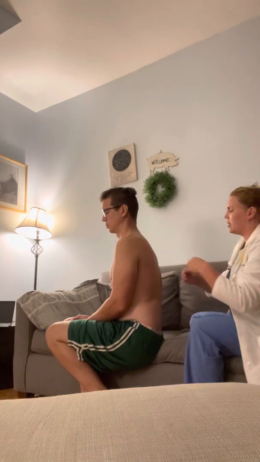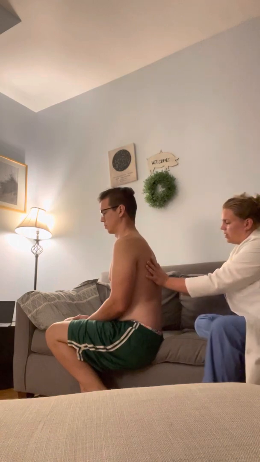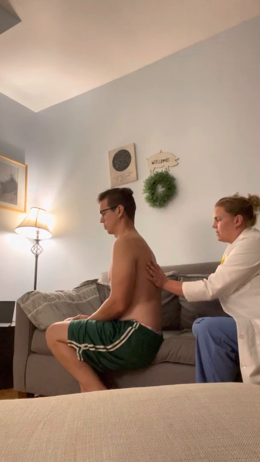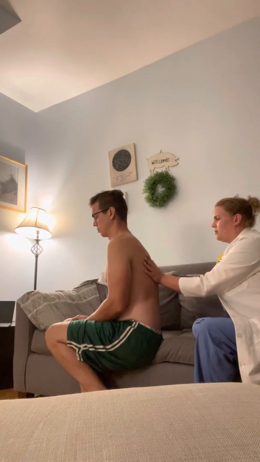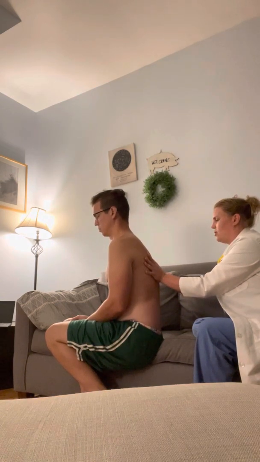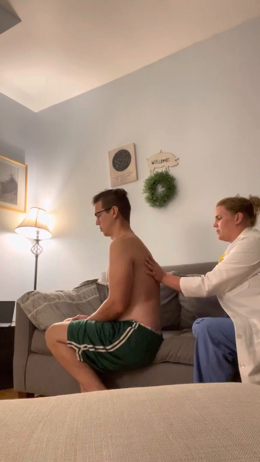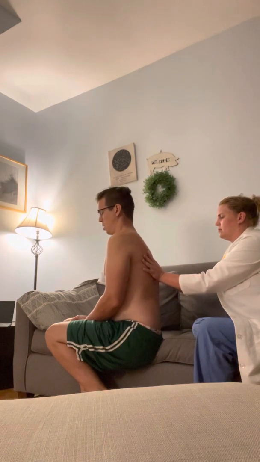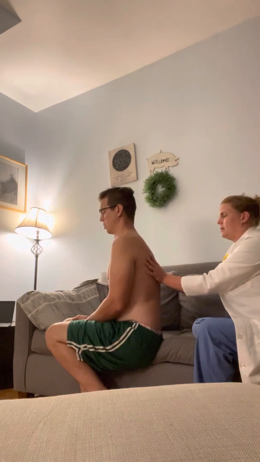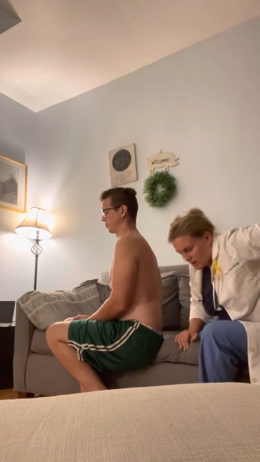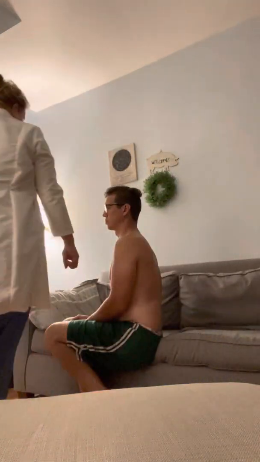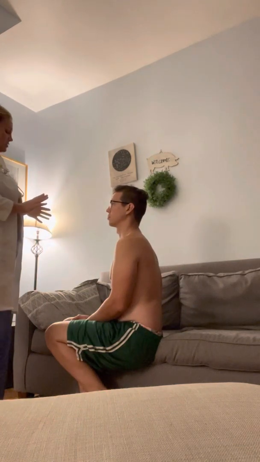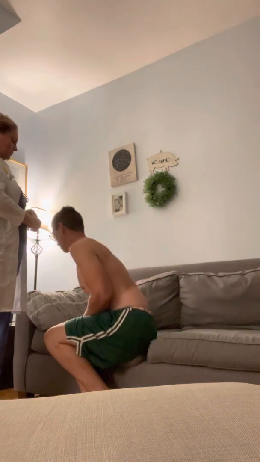And while we're back here, I'm going to check for your equal chest expansion as well. So I'm going to kind of compress the skin of your back a little bit here with my hands angled towards your armpits. And if you could take a nice deep breath in. Good. Yep, nice and equal chest rise and fall there bilaterally. I don't hear any adventitious breath sounds throughout. You can go ahead and relax there.